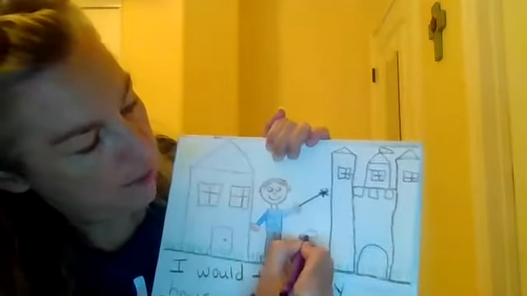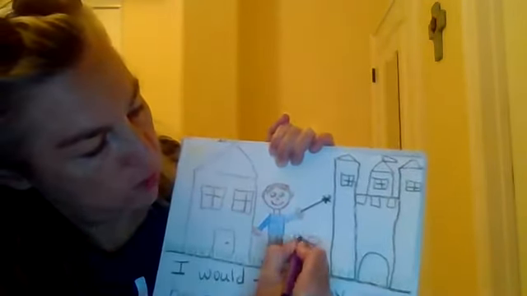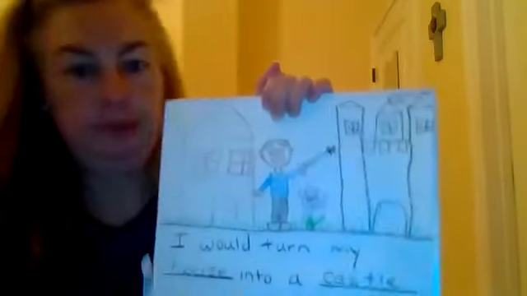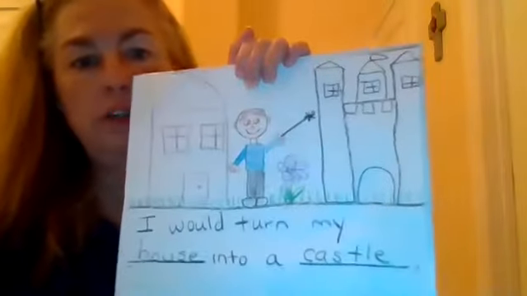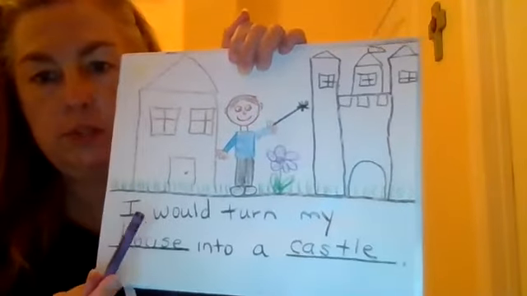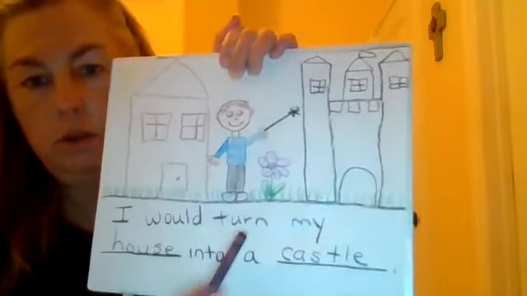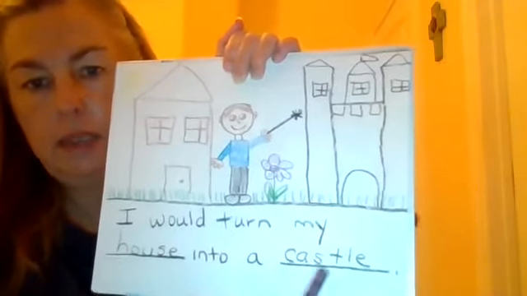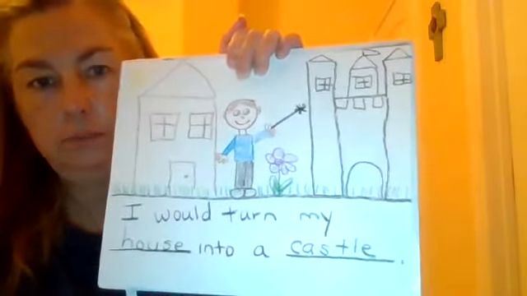You do not have to pick a house and a castle. You can pick whatever you want. Use your imagination. I'm going to show you another one. I'll show you a funny one that Jet did. So here we go. Here's my sentence. I would turn my house into a castle. Okay, let me show you another example. This is one that Jet thought was funny.